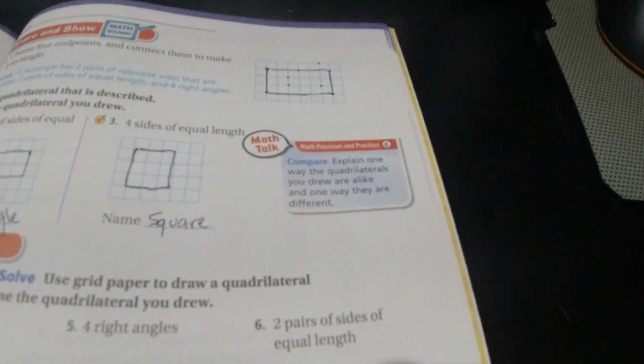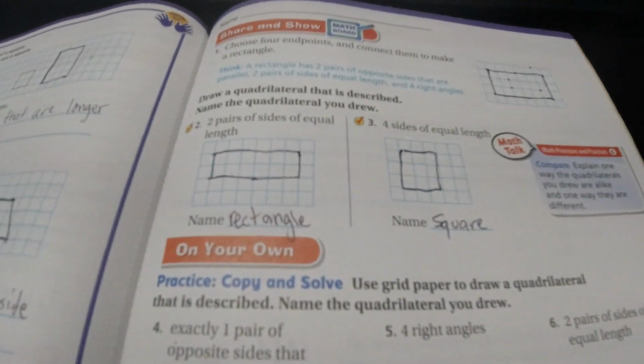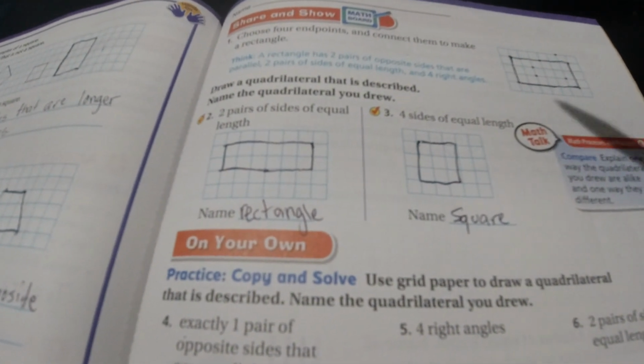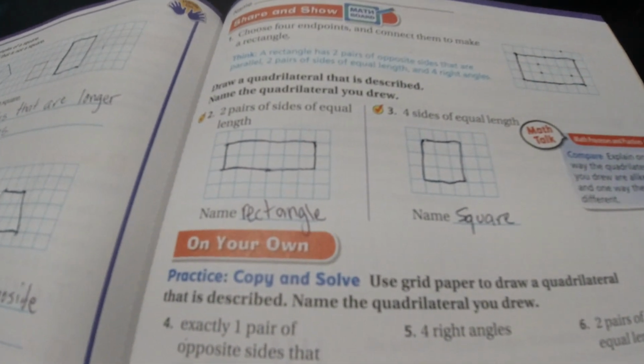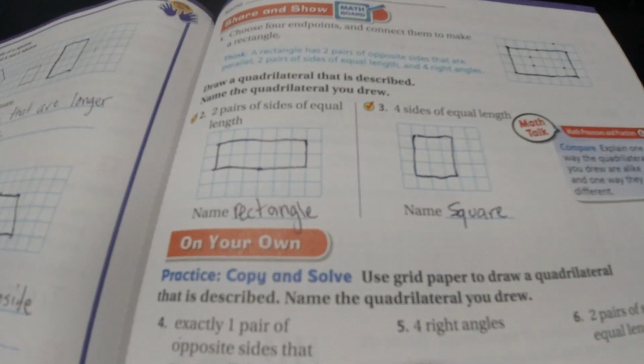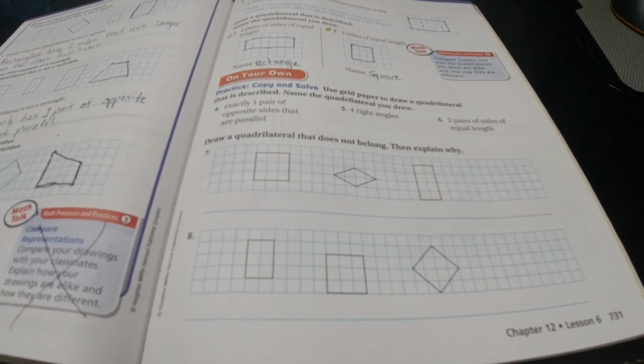Explain one way that quadrilaterals you drew are alike and one way they are different. So they're both quadrilaterals. They both have 2 pairs of opposite sides that are parallel. They both have 4 right angles. So there's lots of things I could say about these 2 shapes. Now I want you to go ahead and pause the video and continue the on your own work. Come back to the video when you're done checking, or when you're ready to check.